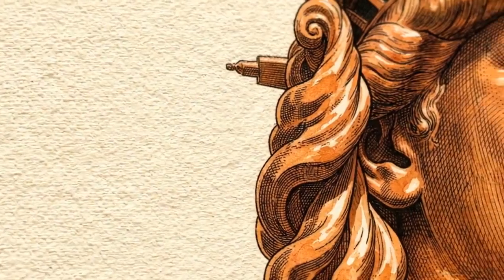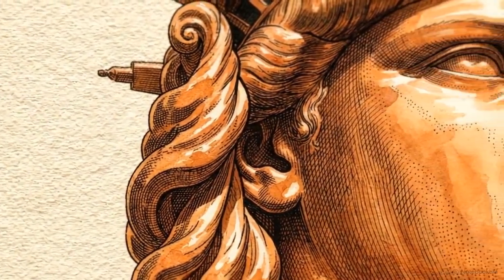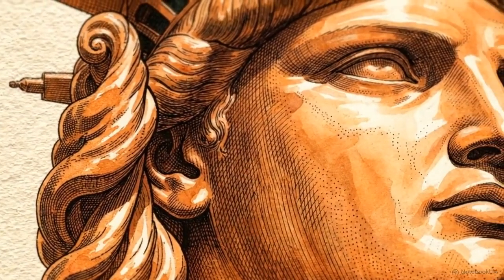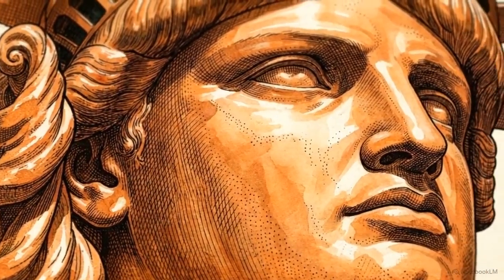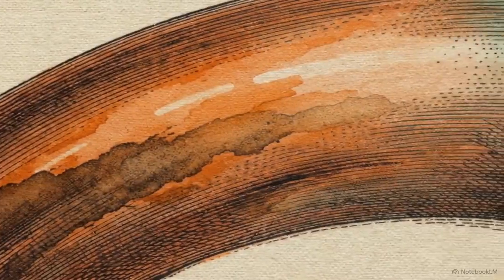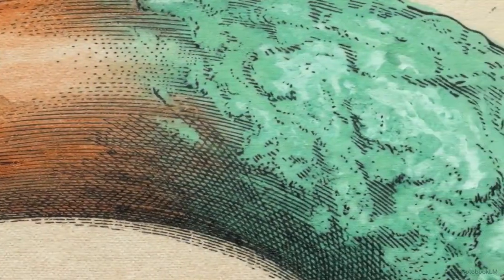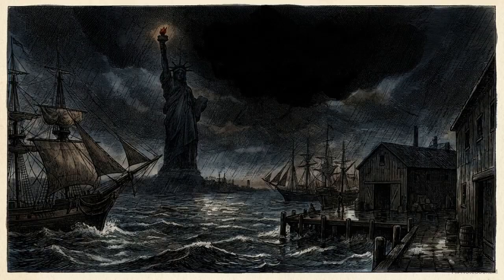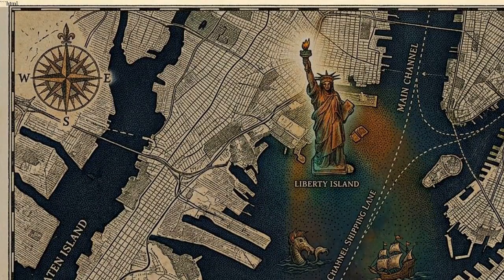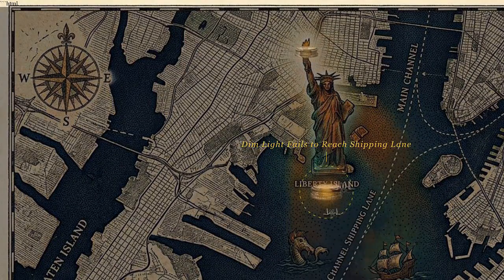Looking at this time-lapse simulation, you can see the physical transformation the monument underwent in its first few decades. The original shiny copper surface reacted with the air and water in the harbor, oxidizing into a bright, chalky verdigris green. During this period, the statue failed at its practical, government-assigned role. The flame was far too dim to function effectively as a lighthouse.